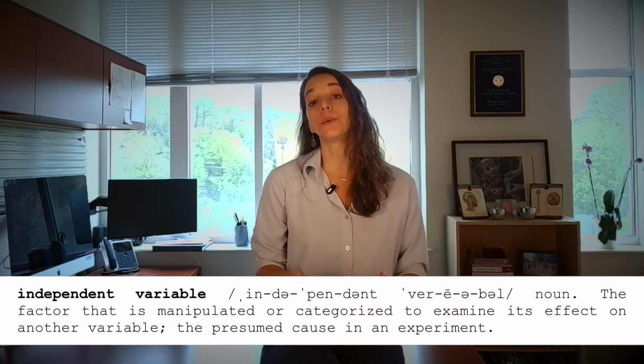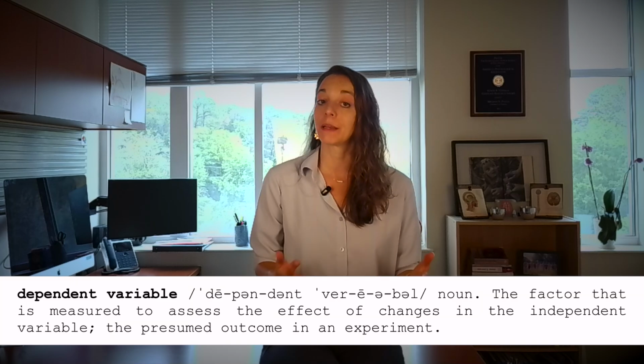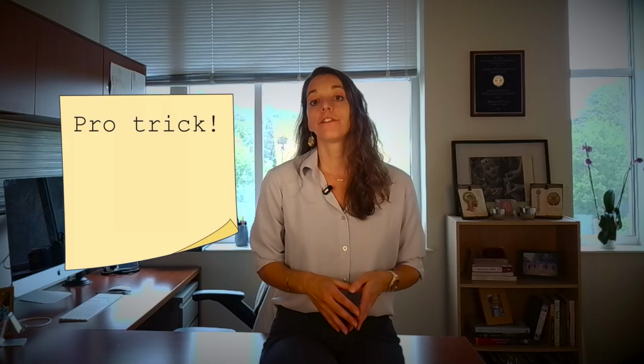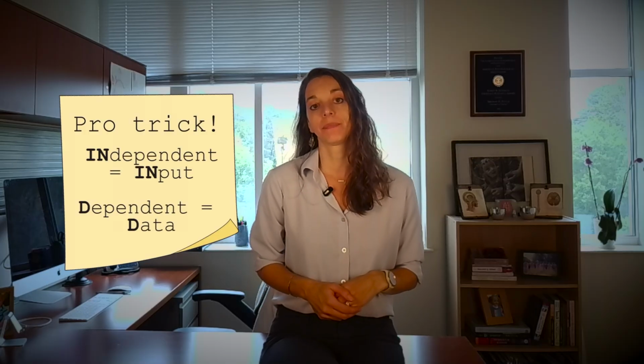Variables are the things we can measure or change. First, you have your independent variable. This is what you control. In our example, the amount of skin-to-skin contact. The dependent variable is what you measure, like brain connectivity. Here's a little trick to help you remember which is which. For independent, think input. For dependent, think data.